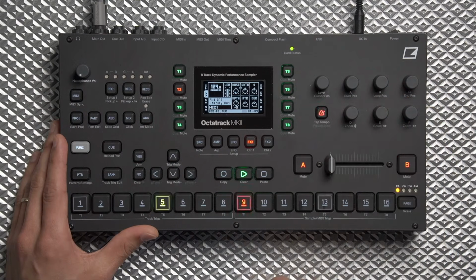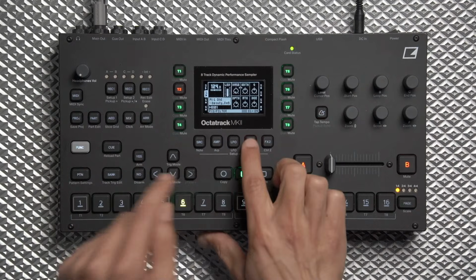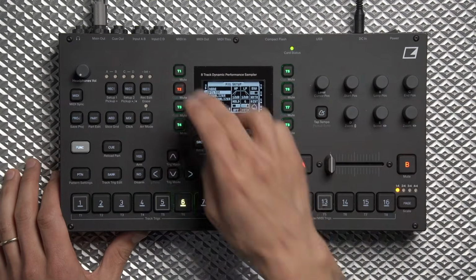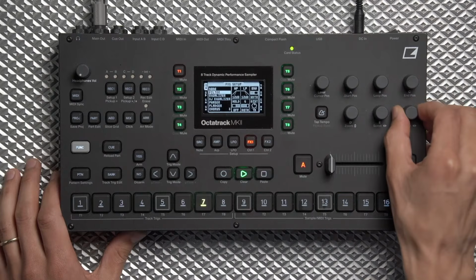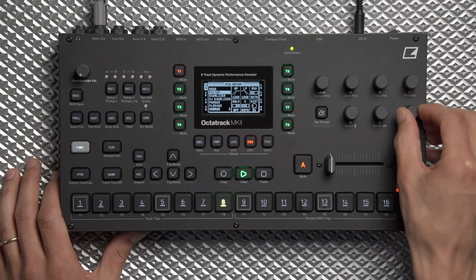I love that filter too. Yeah, the secret is on the second page, the distortion, like on drums. Yeah. Big time. It's amazing.